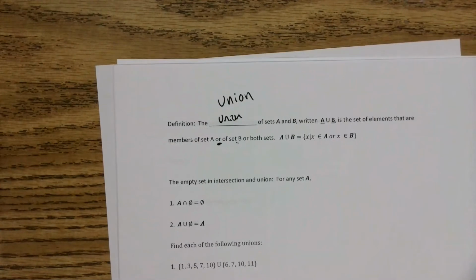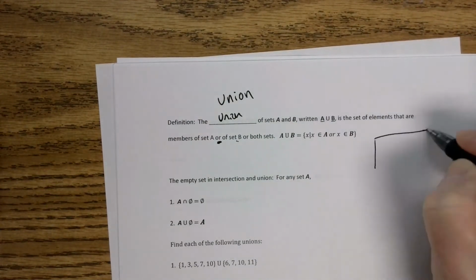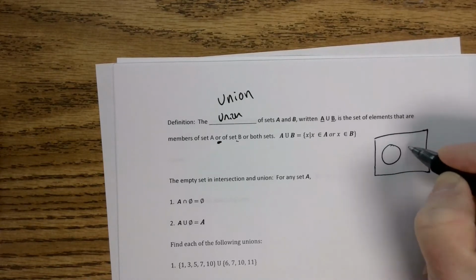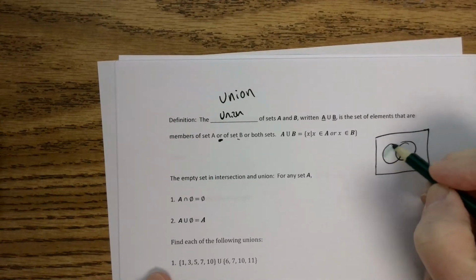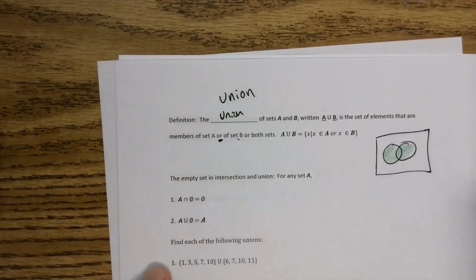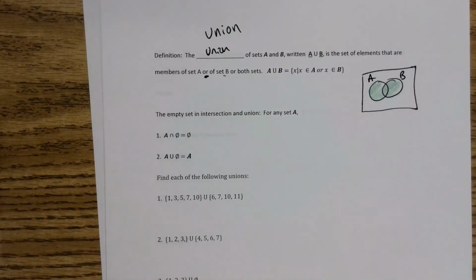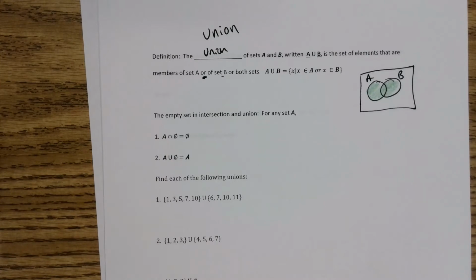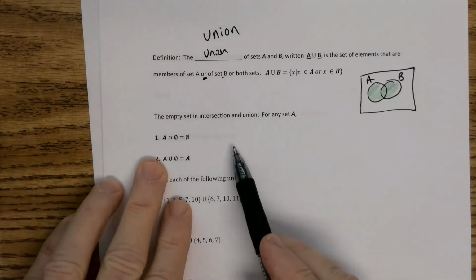Okay. So I do this, and it is all of this. It's everybody who's in A, it's everybody who's in B. So if it was in U, but not in the union, like the last one, F and G would not be in it.